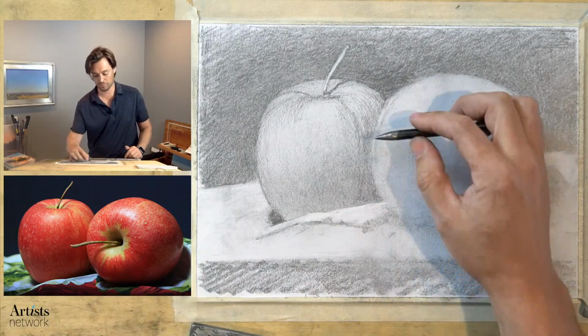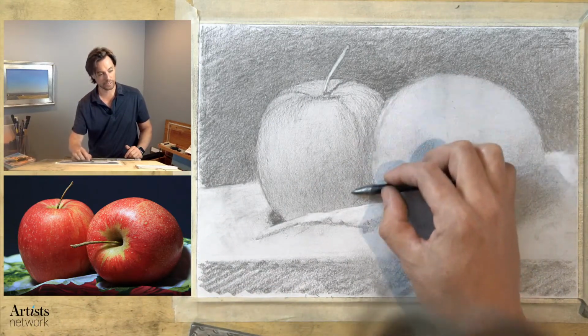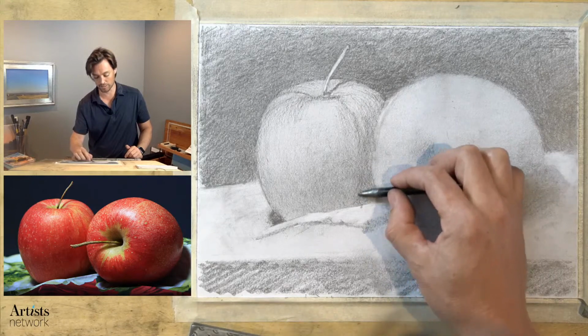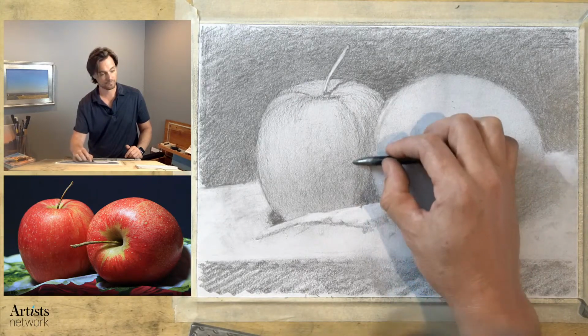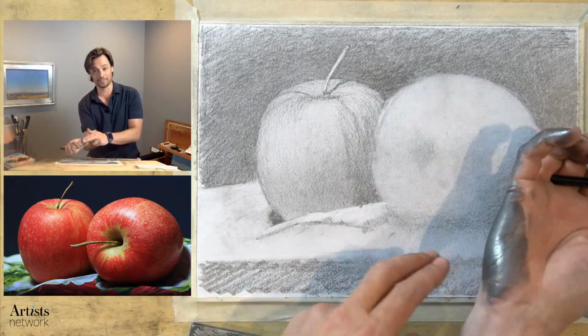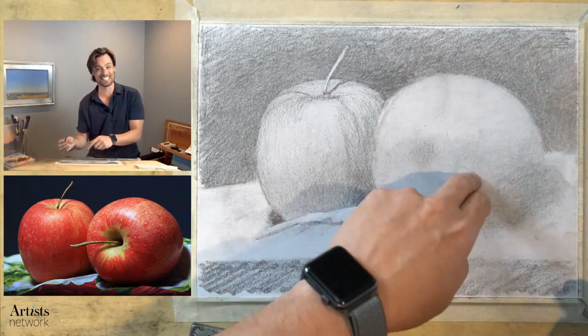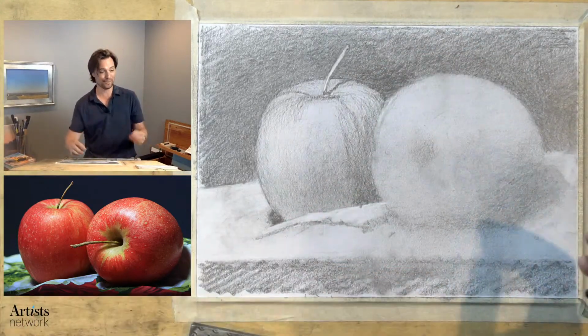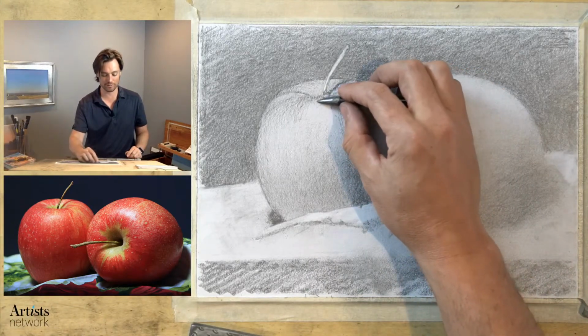So I'm going to keep looking at the angle of the marks. What can I do to reinforce that form? And you can see, again, this hand is just covered in graphite, and it's smudging this up like crazy. And that's all right. I knew that was going to happen, and I'm just going to let it go for now, because I can go back through and clean it up.